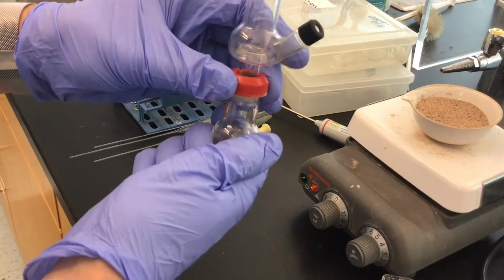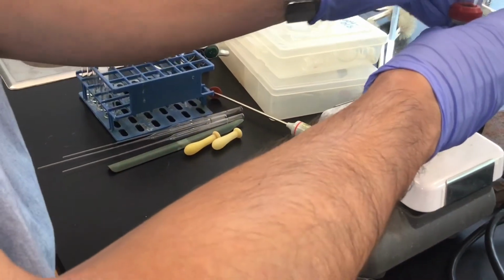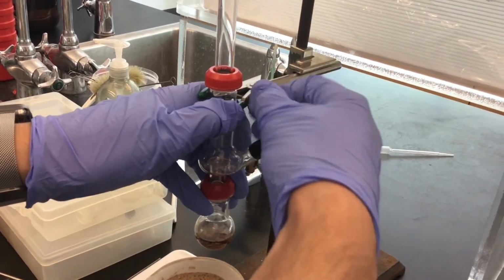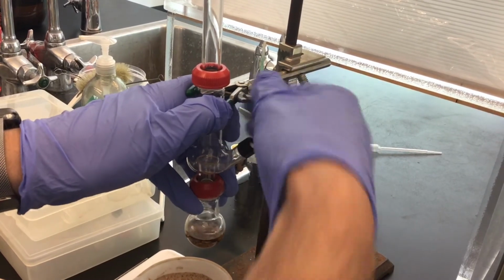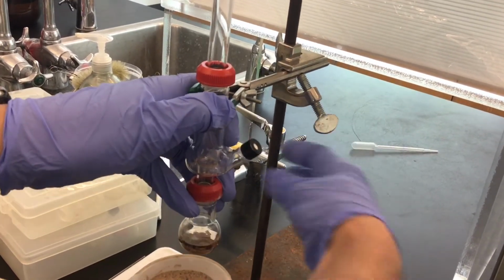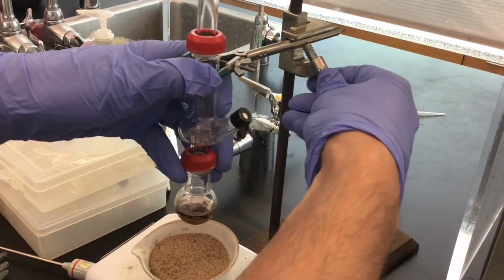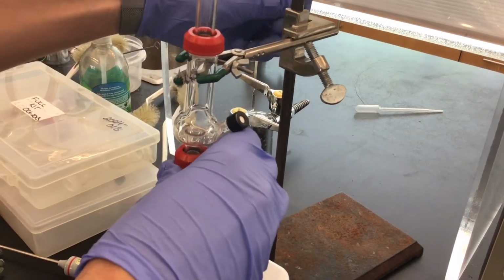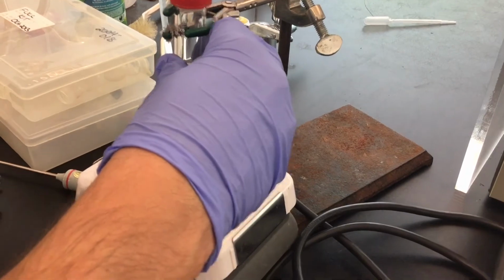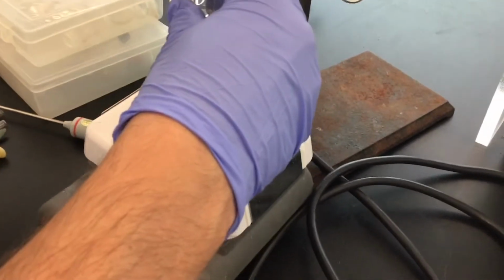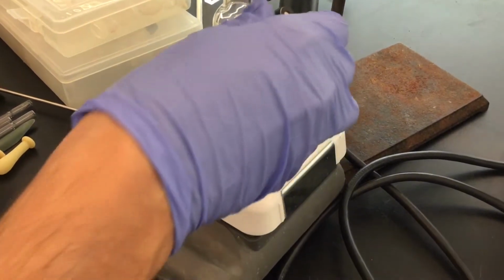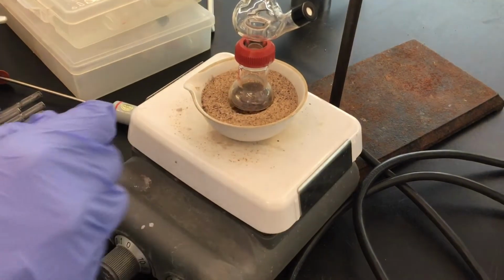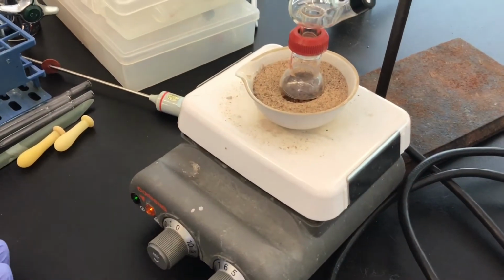So we're going to connect this as well, clamp it right at the top of the Hickman-Hinkle still head, and I'm going to center my round bottom flask, and we want to have it 90 degrees to the lab bench. And so now at this point we're just going to have to wait for it to boil.